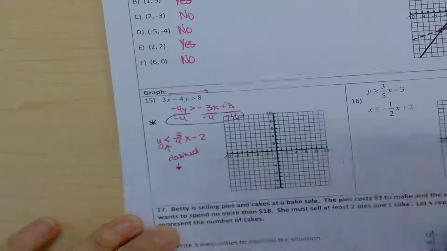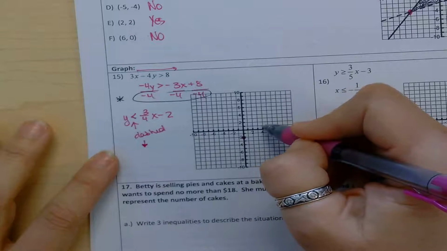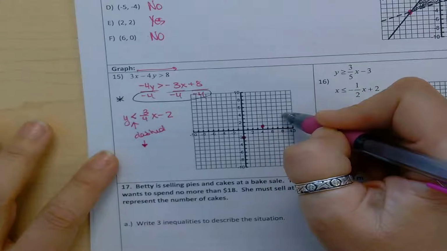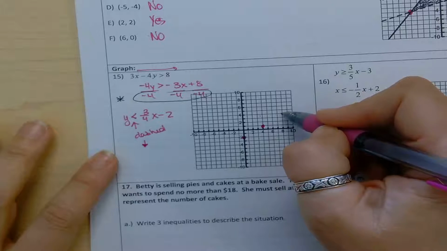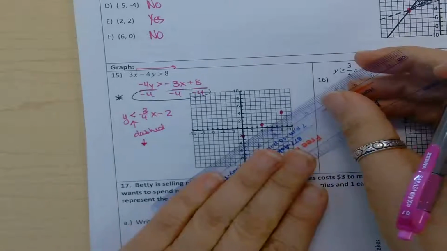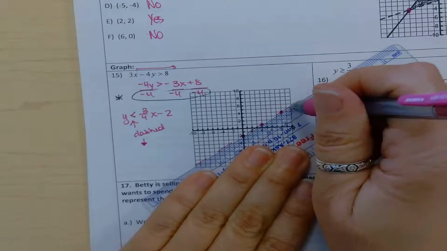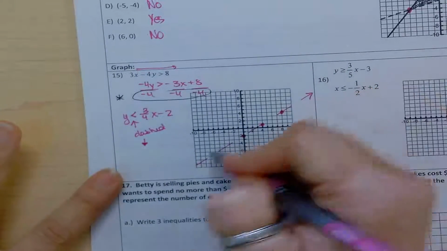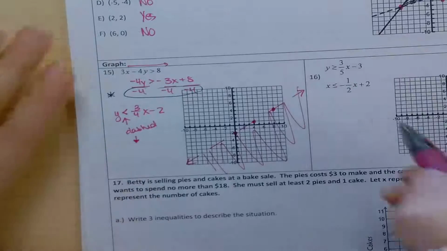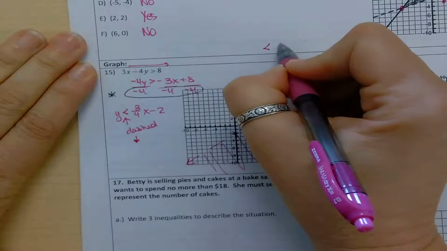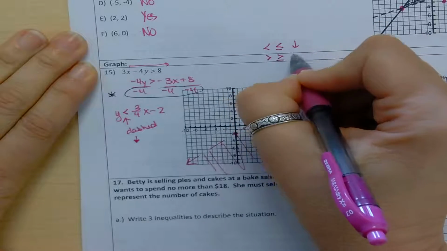Less than is down. So I'm going to start at negative 2. I'm going to rise 3, run 4, rise 3, I can't count, 1, 2, 3, 4. This is going to be a dashed line. If you accidentally make a solid line, you're going to erase little parts of it, make it look dashed, and I'm shading down. If you want to see the shortcuts again, less than or equal to, shade down; greater than or equal to, shade up.